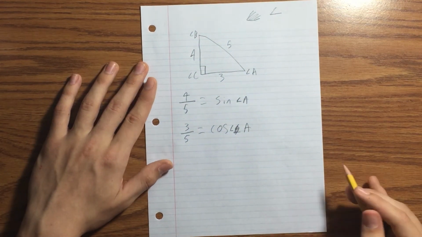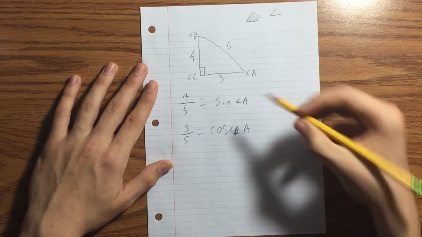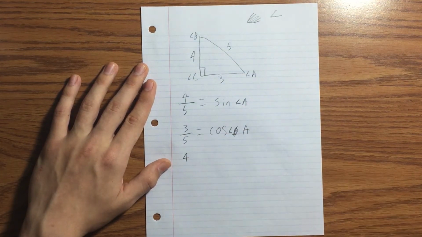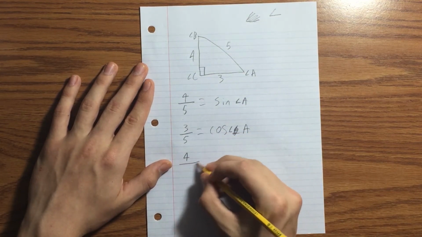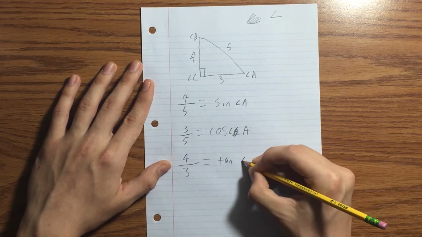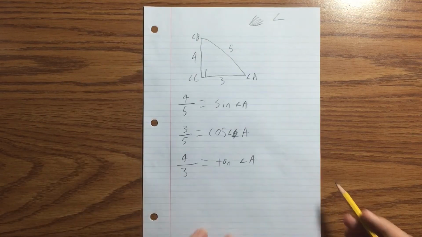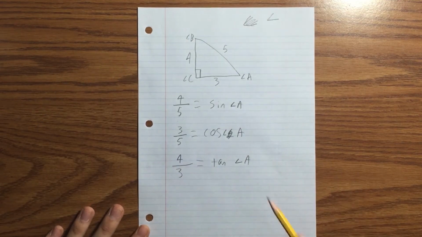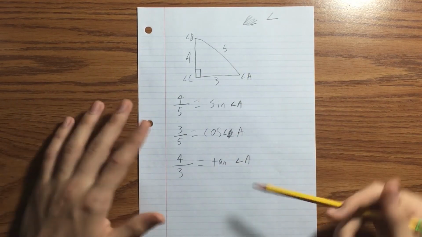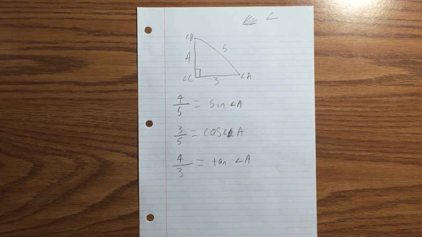Now, the tangent is the opposite over the adjacent. So the opposite of angle A is 4, and the adjacent is 3. So 4 over 3 is the tangent of angle A, like so. Now, pretty much all of the homework is based on this general ideology. So let's do problem A from the homework.